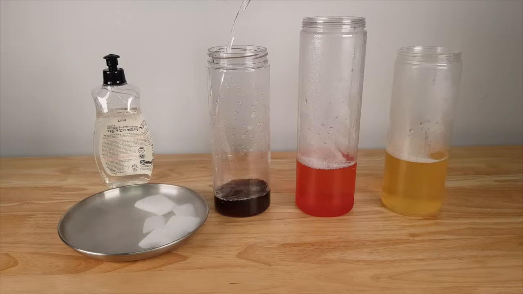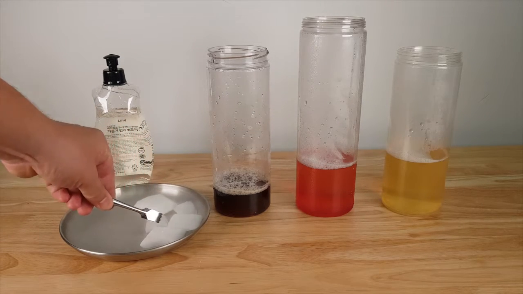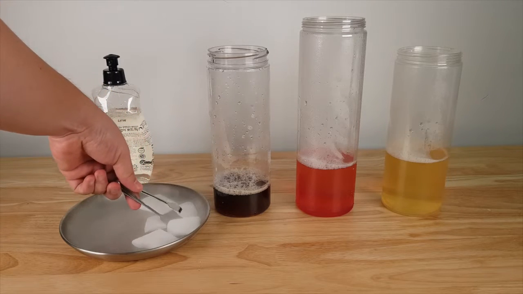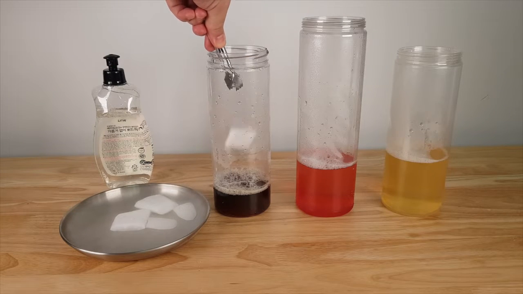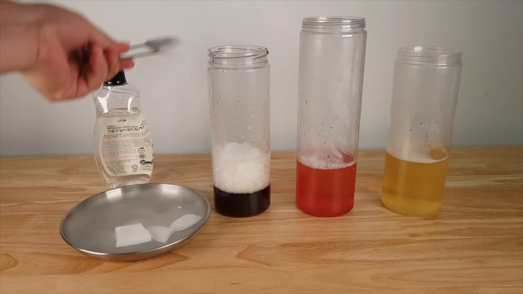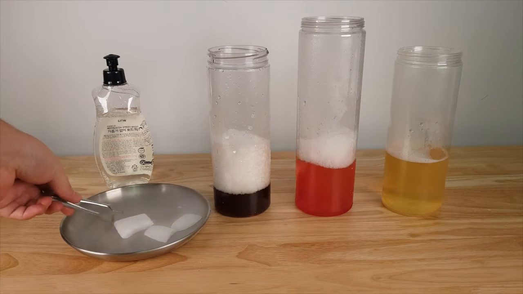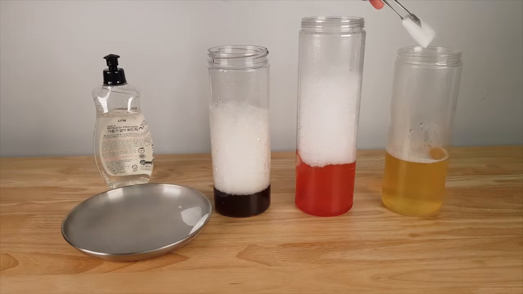Then we'll drop a chunk of dry ice into each cylinder. Dry ice. Watch out. It's hard to pick. Okay, in the black one, and in the red one, and the yellow one. Let's see what's coming. Oh my god, it's coming out already.